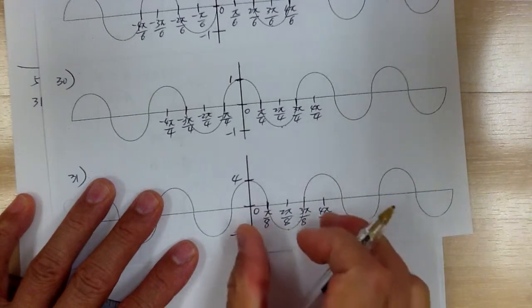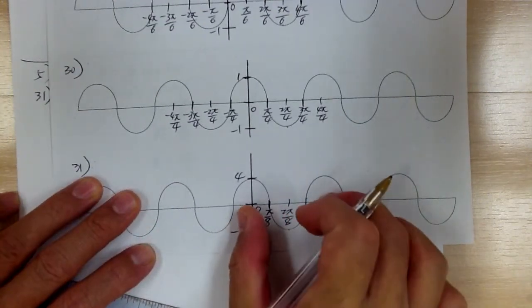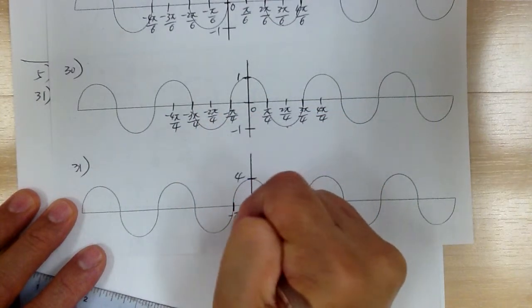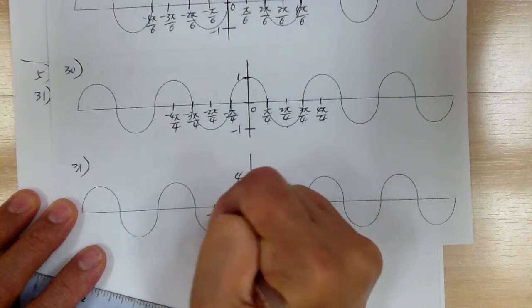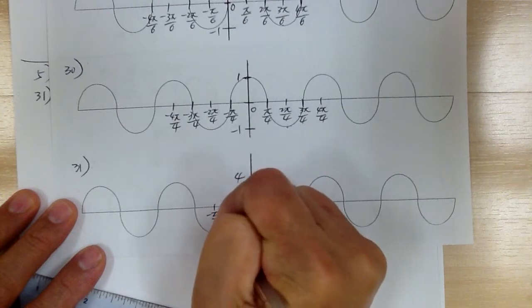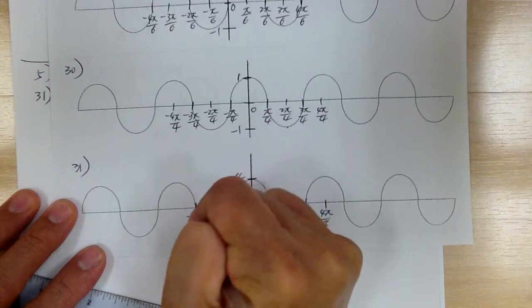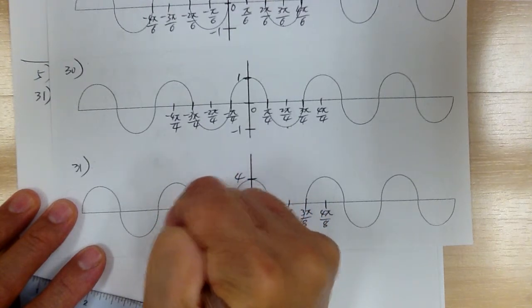So I did one period in the positive direction. Now I'm going to do one period in the negative direction. So it will be negative pi over 8, negative 2 pi over 8, negative 3 pi over 8, negative 4 pi over 8.